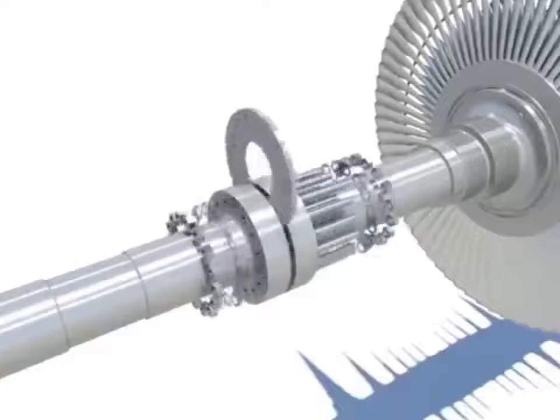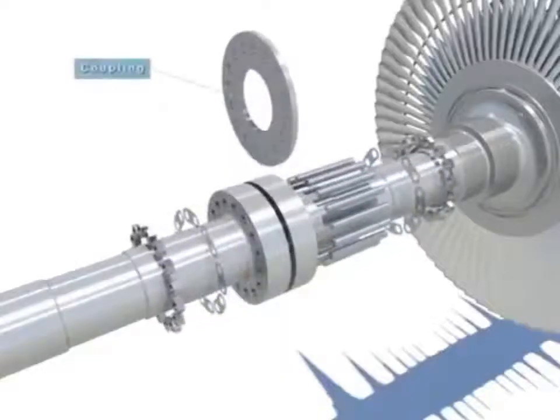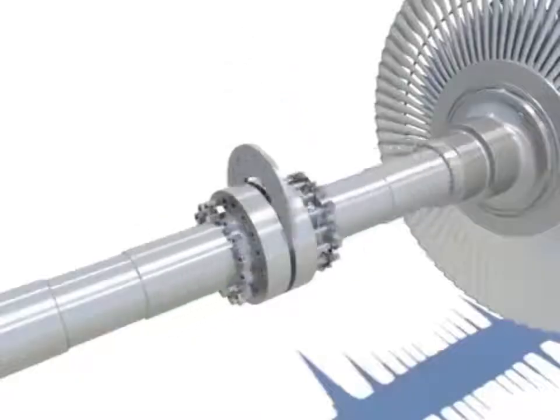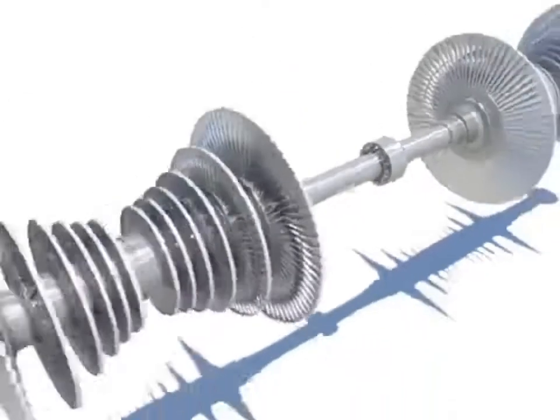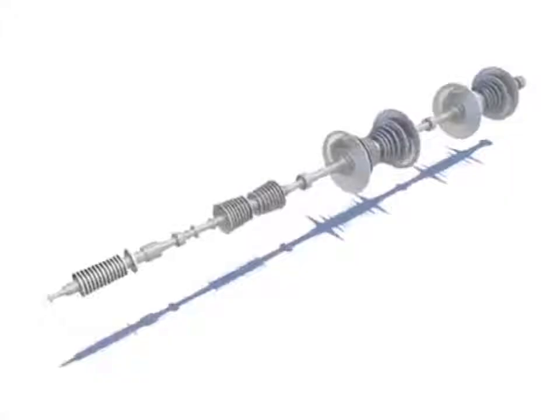The coupling is an equipment which connects two rotative shafts and is fixed with uniform and solid high tensile bolts. The bearing is an equipment which sustains the weight and thrust of the turbine rotor.